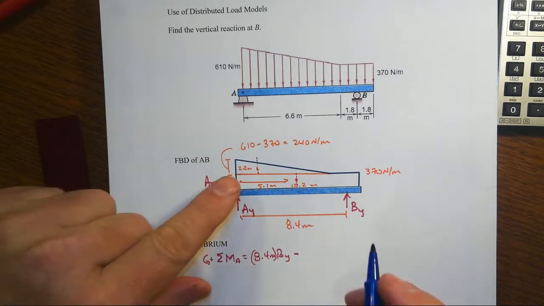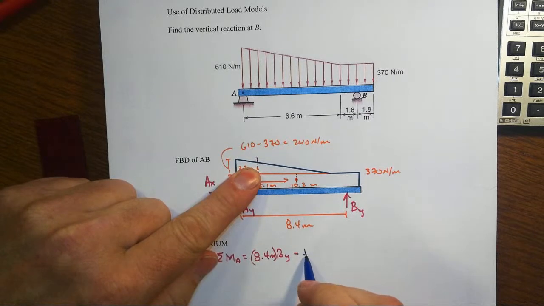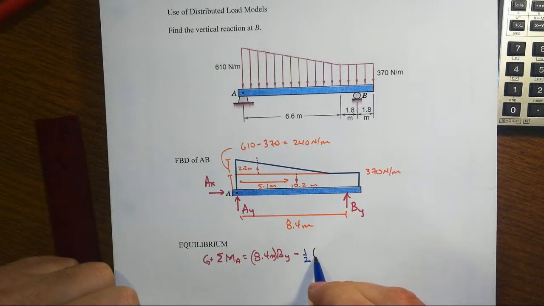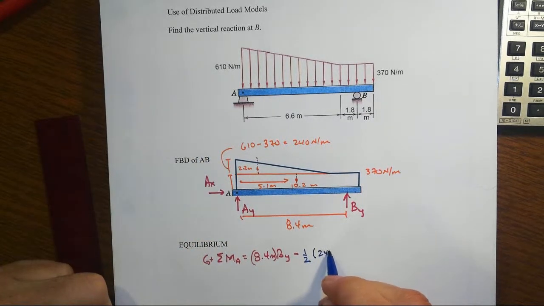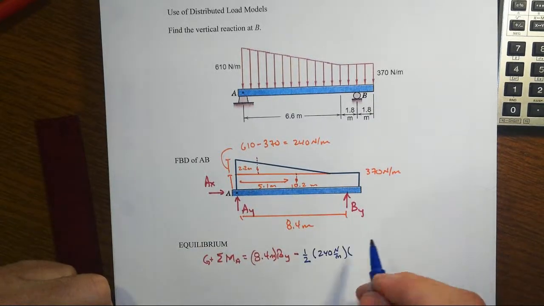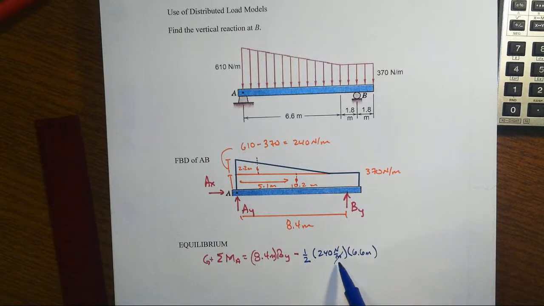We've got 1/2 of the height, that's 240 newtons per meter, times the base, that's 6.6 meters. Check out the units: meters dividing into meters, giving us units of force.